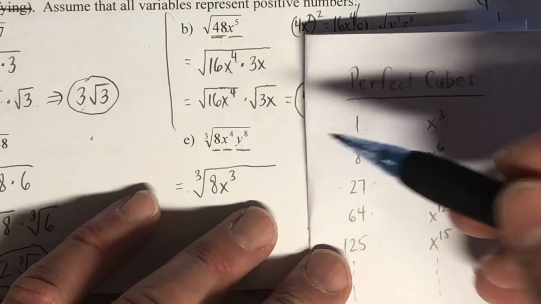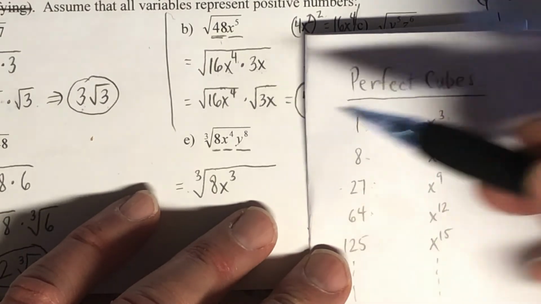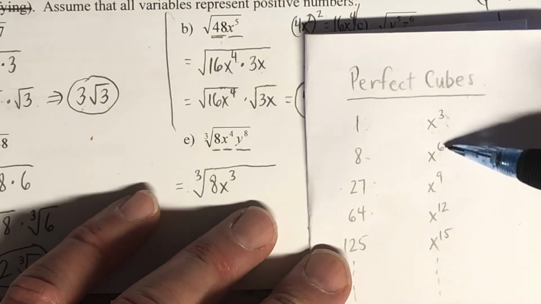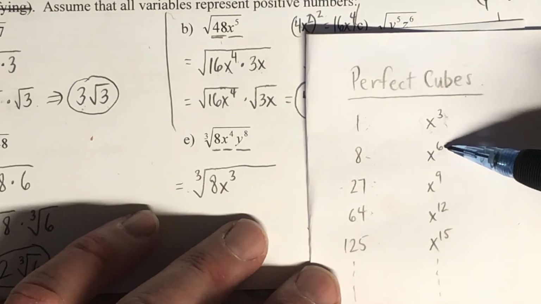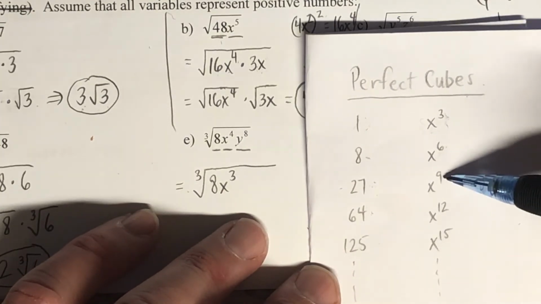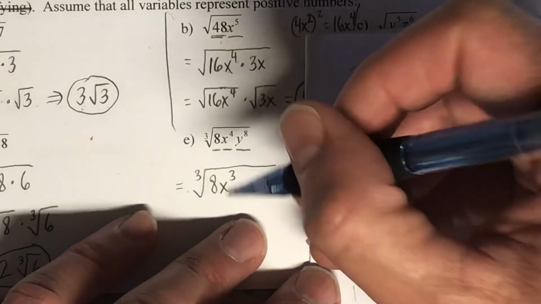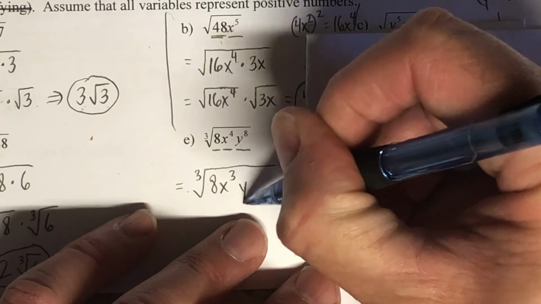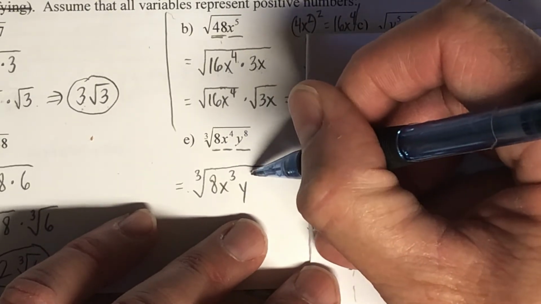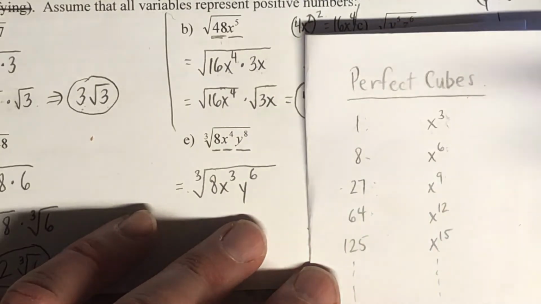Okay, now how about y to the 8th? 3 and 6 are both not bigger than 8, but 9 is bigger than 8. So 6 would be the one you want to pick, the biggest one that is not bigger than 8. But remember, that's y, so you've got to do y to the 6th, not x to the 6th. Okay?